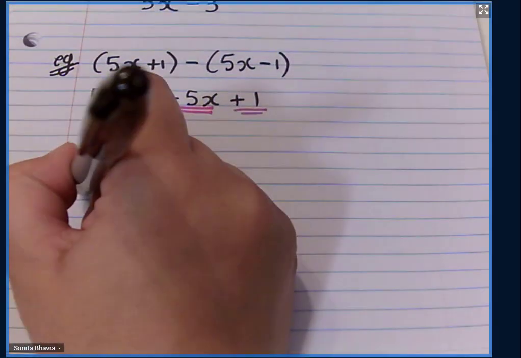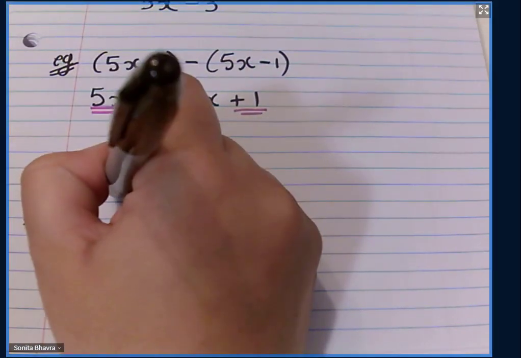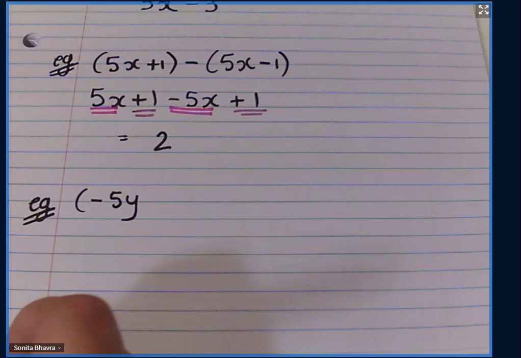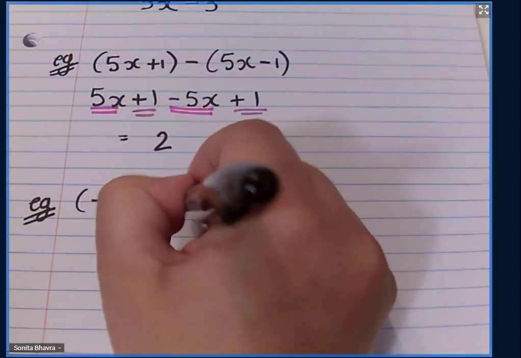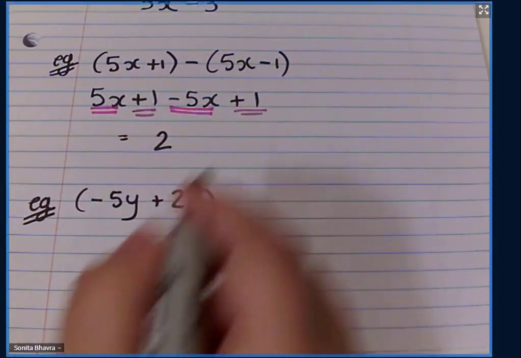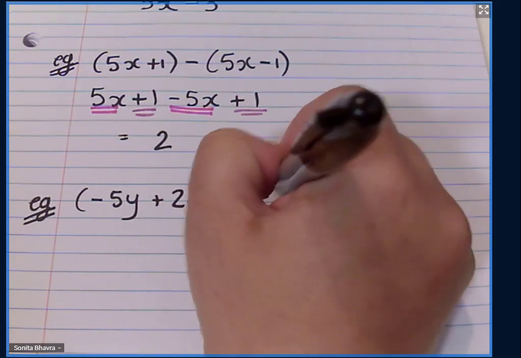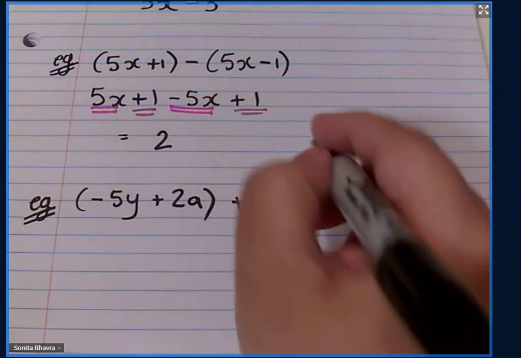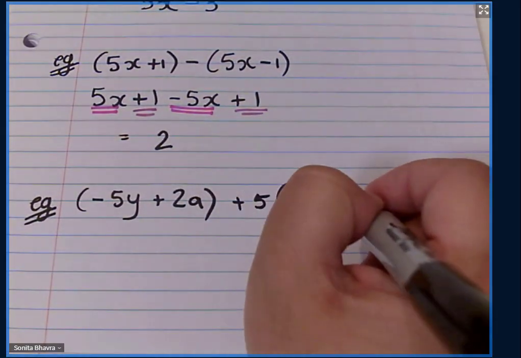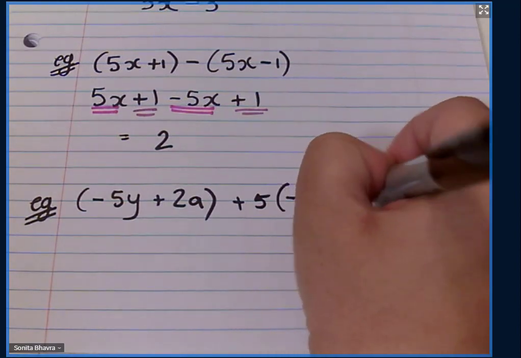Let's do this one here. So we have negative 5y plus 2a, and then we have plus 5, and then in the bracket we have negative 2y minus a.